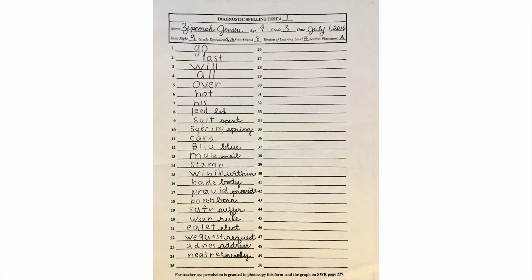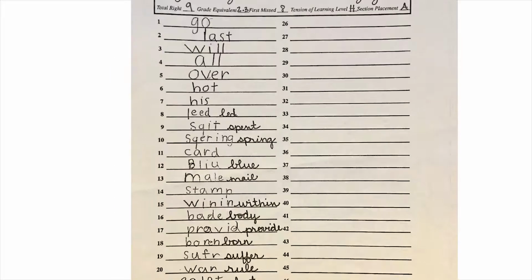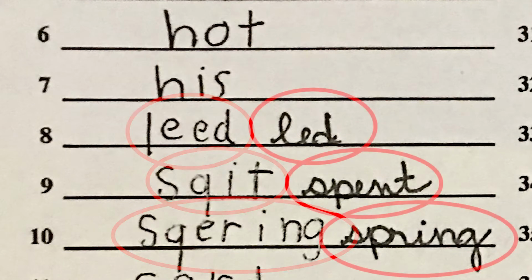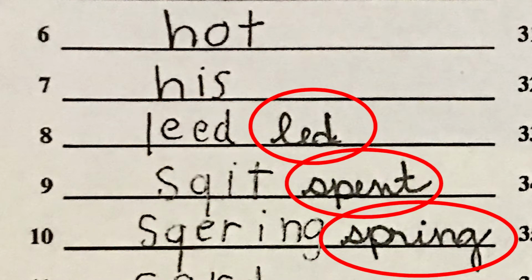Now, what I see with Zipporah's test, I'll show you some really quickly. This is her writing. This is Mom's writing. What was the word that she got wrong? What was the actual word that we were looking at? That's very helpful to do. Write the correct word next to it, so you can see what they were attempting to spell. That's going to help you understand where some problems are.